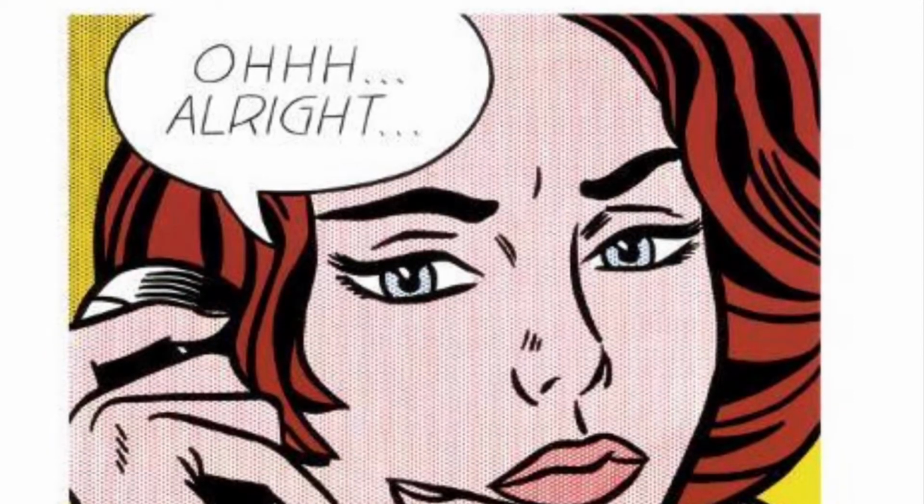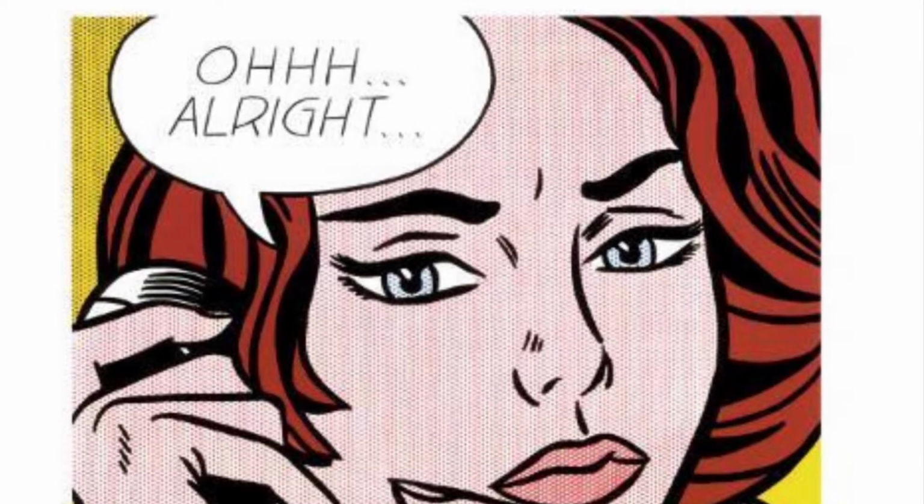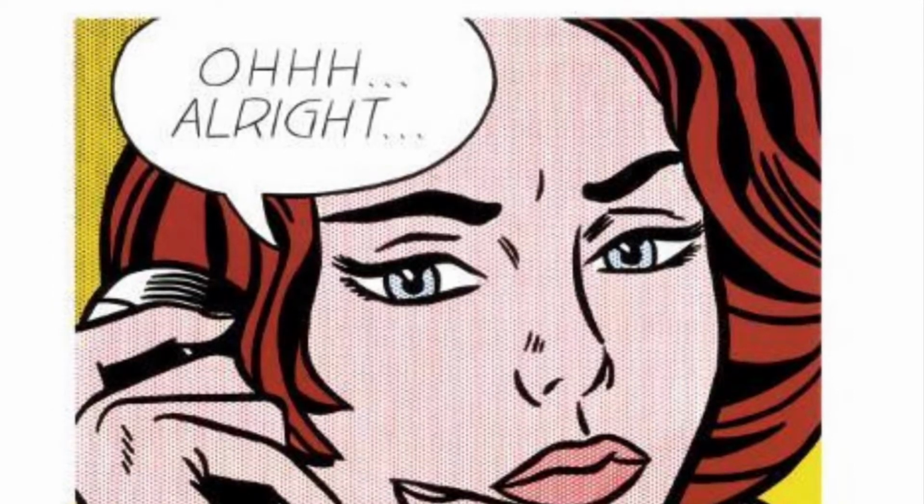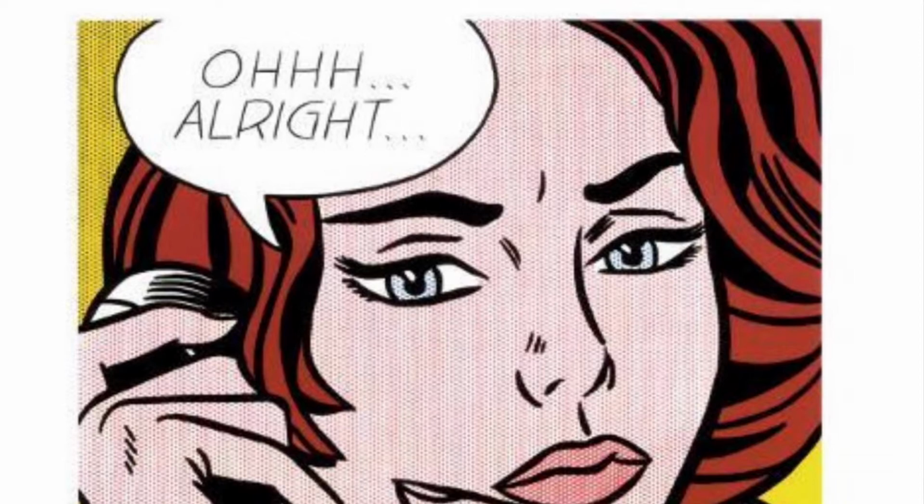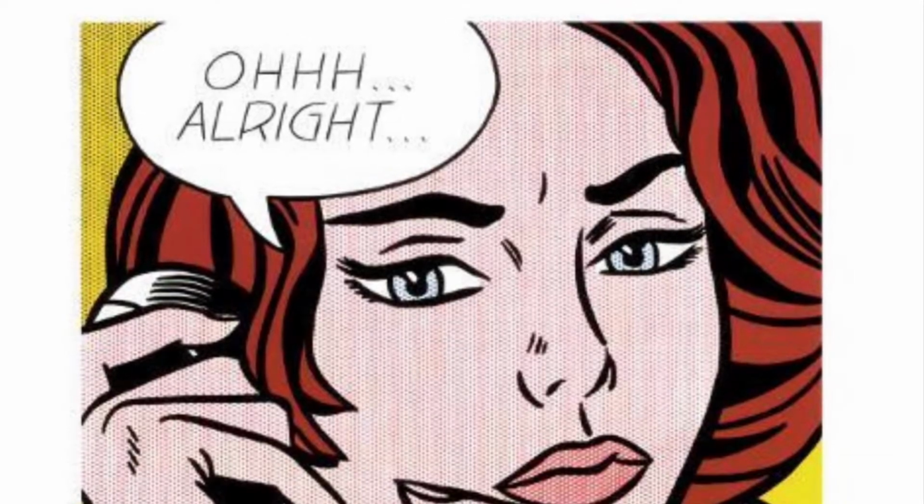There's a close-up of a face, limited colors, just solid red in the hair, red dots in the face, blue dots in the eyes, and a yellow background. That's what we're going to do today. We're going to create our own self-portraits using the same technique as Roy Lichtenstein.